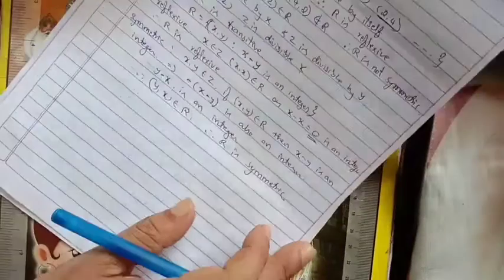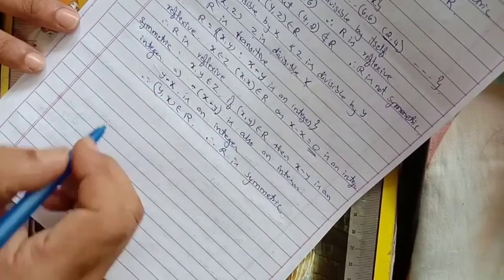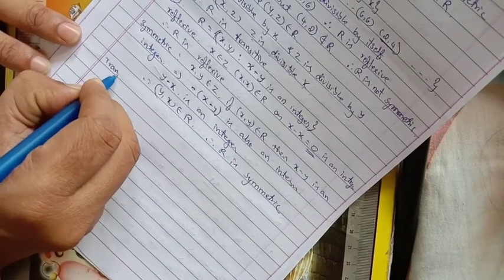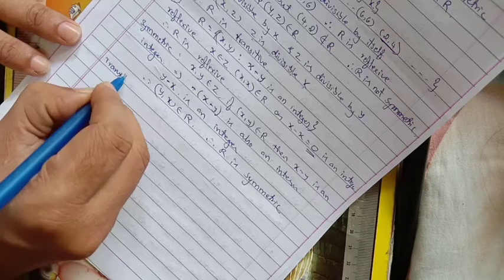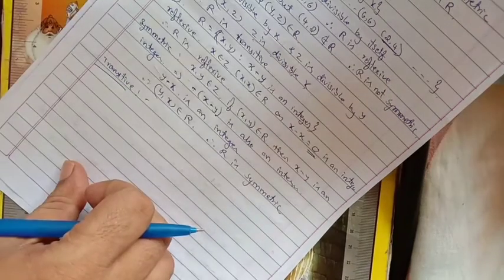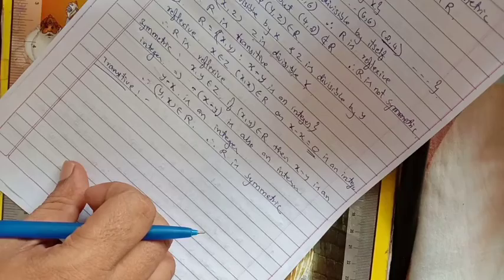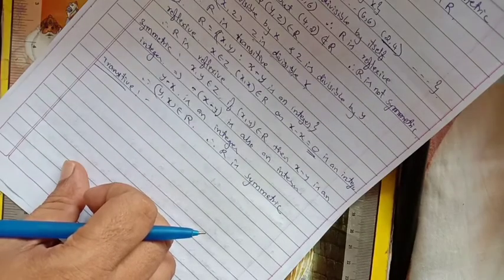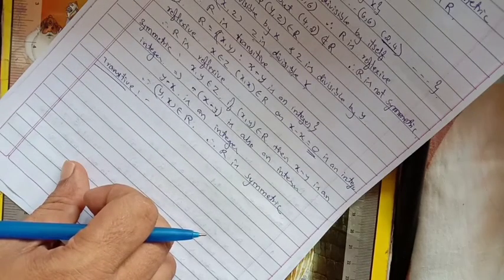Now lastly we have to check whether it is transitive or not.